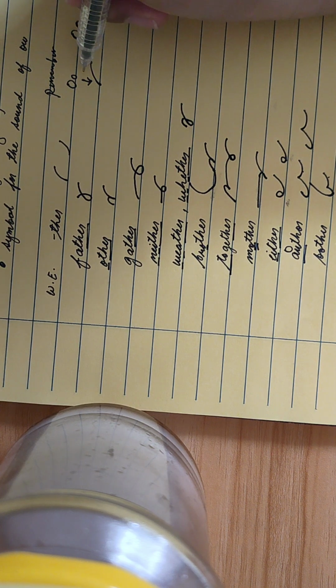Remember, we will be using your over TH if the circle of A and E is below the outline. We will be using under TH if the circle of your A and E is on top of the outline. Okay? So that is your word ending der.